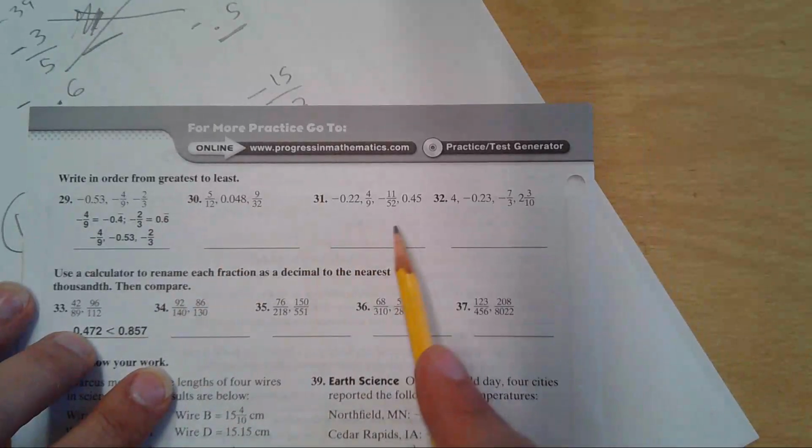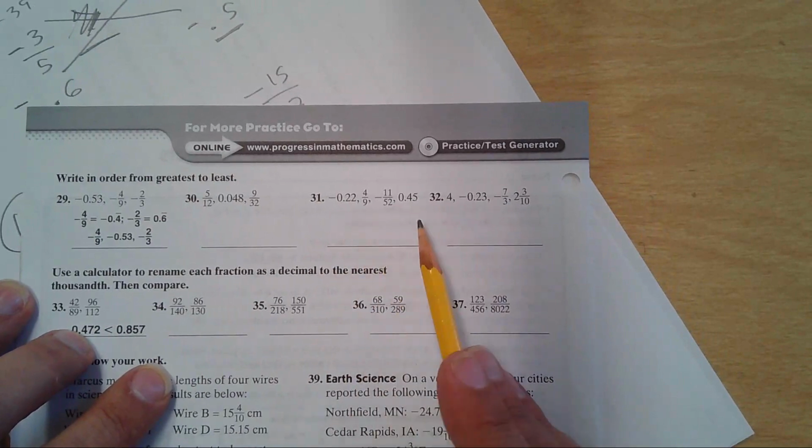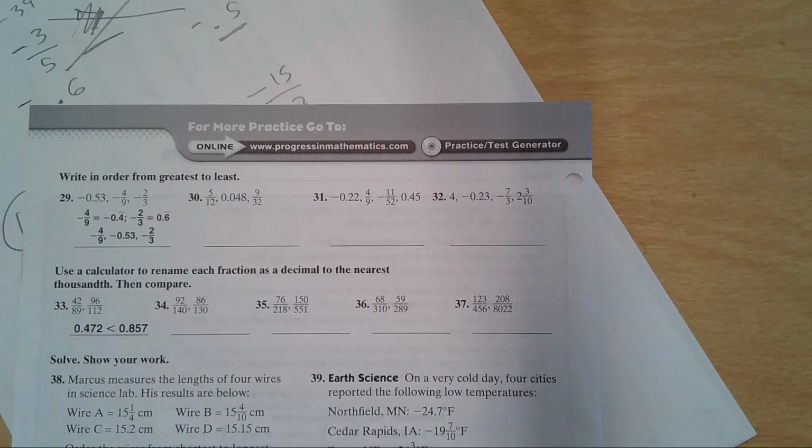So on the back, do they mix it up? Yeah, on the back here's where they start shuffling you around a little bit. Notice how there's some decimals, there's some fractions. You have to decide. Do I want to make them all decimals or do I want to make them all fractions? There's no right or wrong answer there. But you have to deploy one of those methods.